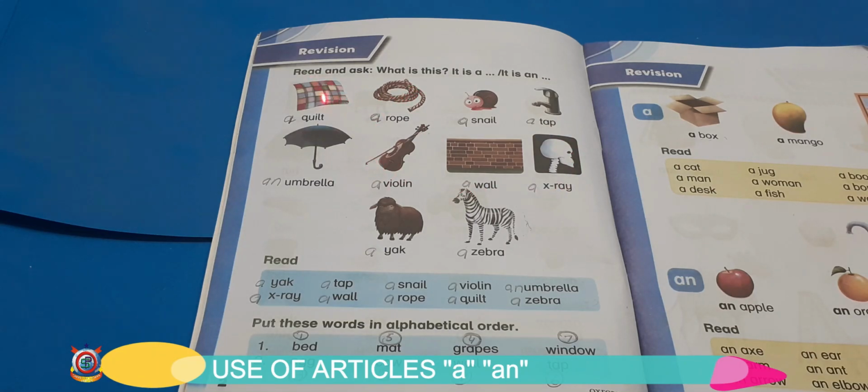The first picture is a quilt. What is this? A quilt. Q-U-I-L-T, quilt. Very good. Do you know what is quilt?